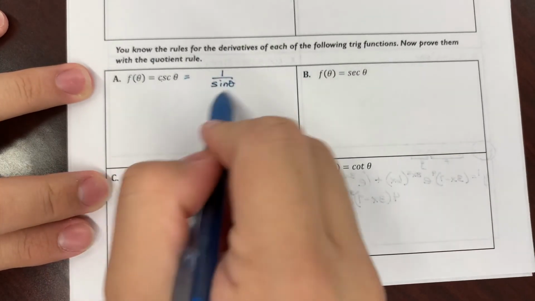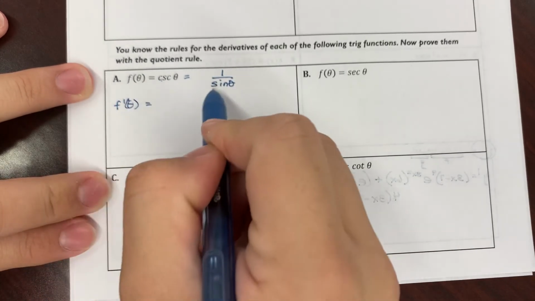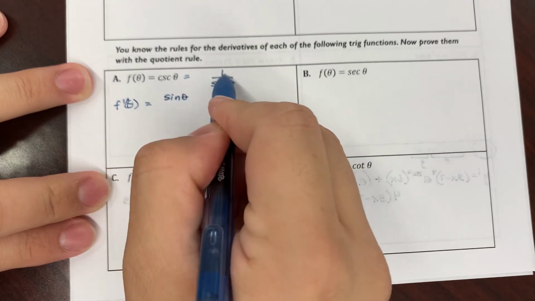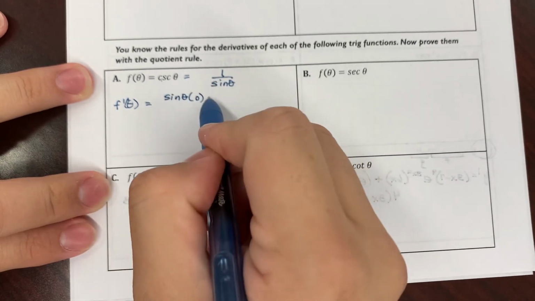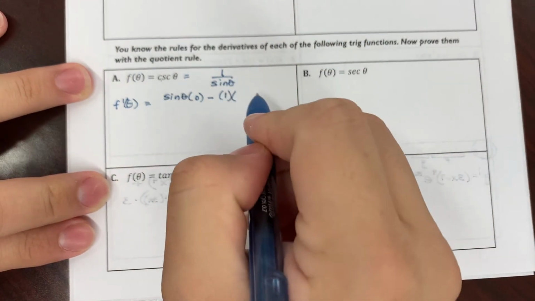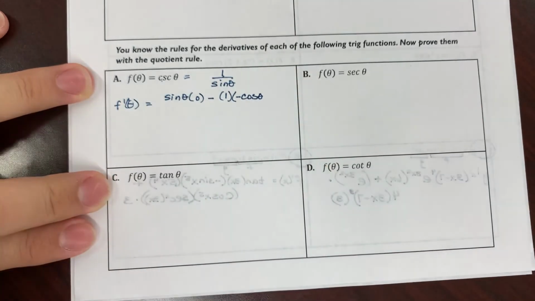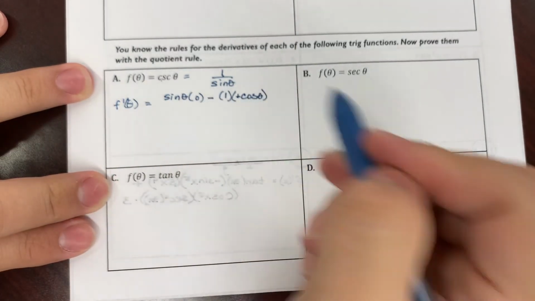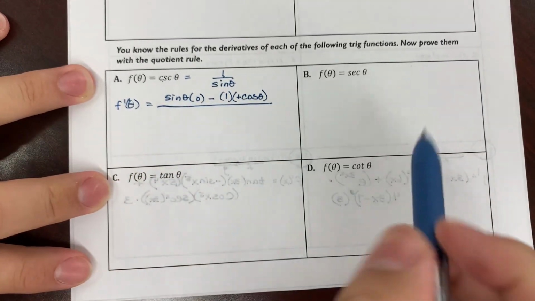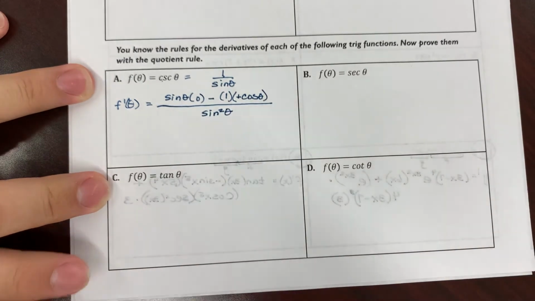So if I did the quotient rule with this, f prime of theta is equal to low d high, the derivative of a constant is 0, minus high times the derivative of low, so d low is positive cosine of theta, sorry, the derivative of sine is positive cosine, over the bottom squared, so sine squared of theta.